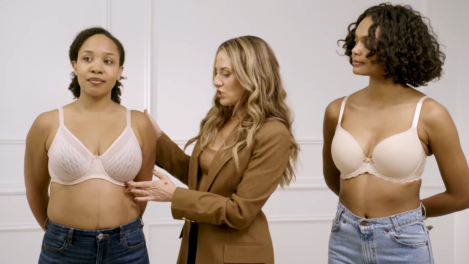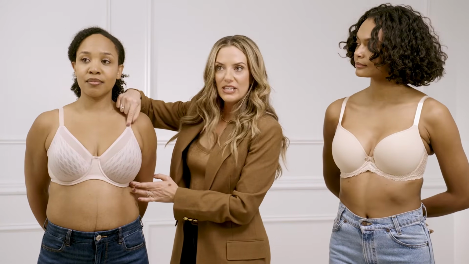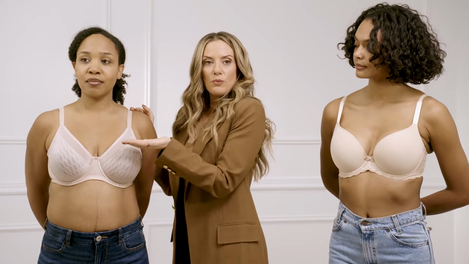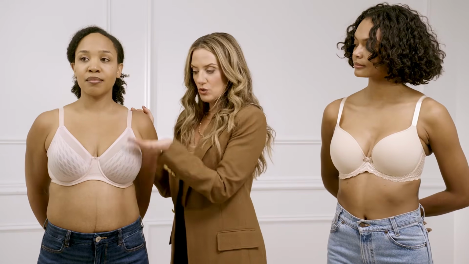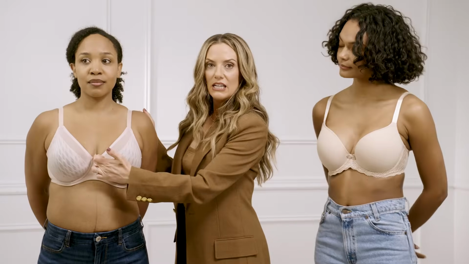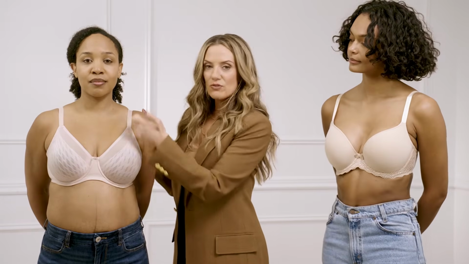And so when you pull it all back up, you need a higher center front in order to hold the tissue in. The second thing that's really important for somebody who's pendulous is that your strap placement is over your nipple, because this also helps pull and lift that tissue back up to a very flattering spot. So the combination between the height of the center and the strap placement are two things that you want to look for if you're a pendulous customer.